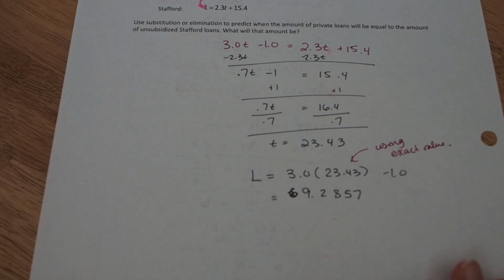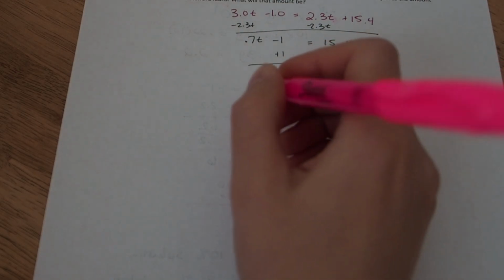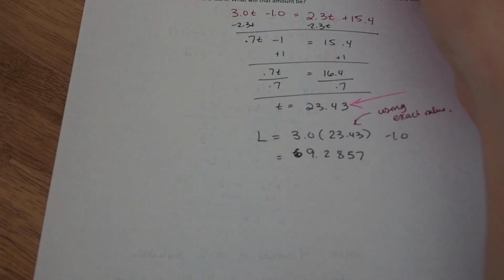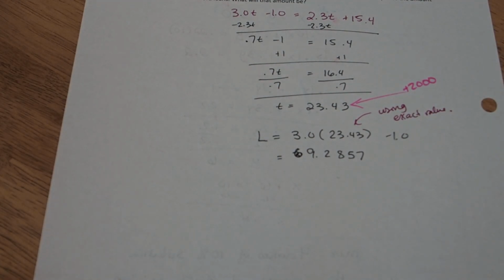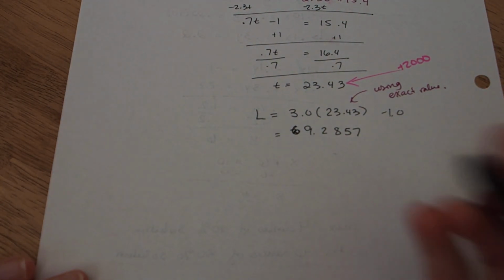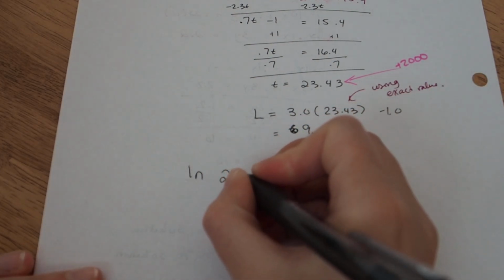Okay. So for our interpretive part, we're going to have to figure out what year it is, remembering that my t values were years since 2000. So we're going to add 2000 to that. Up here we said we were since 2000. So we're going to say that in the year 2000 plus 23 is just the year 2023.